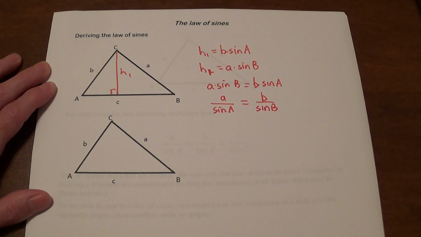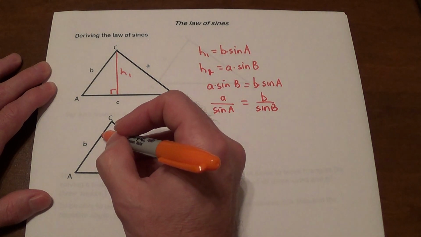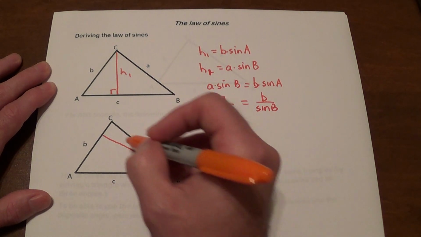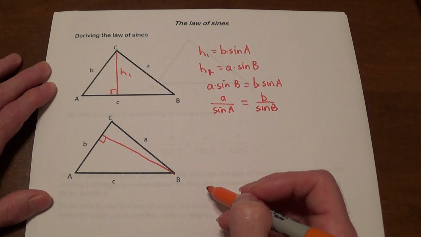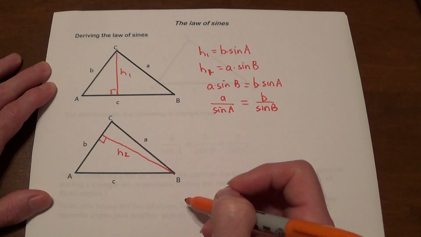Okay? So if I take the same triangle and draw another height from a different vertex, I'm going to label that as h2.